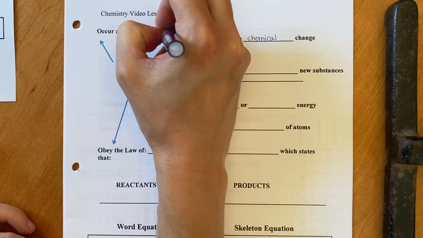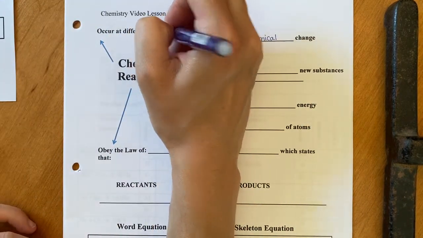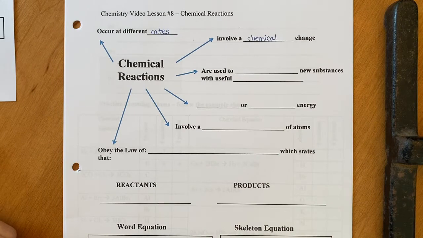So a rate is something that's measured per time. So some reactions happen very quickly and some happen much more slowly. So an example of this would be iron rusting is a very slow reaction versus if you were to make a volcano project where you mix baking soda and vinegar. It happens very quickly in a matter of seconds.